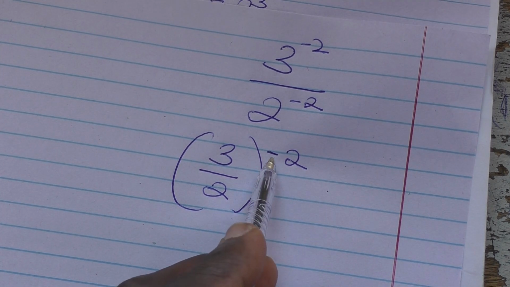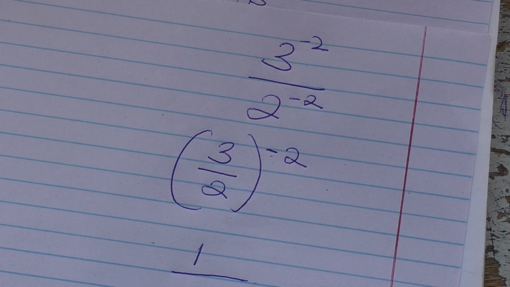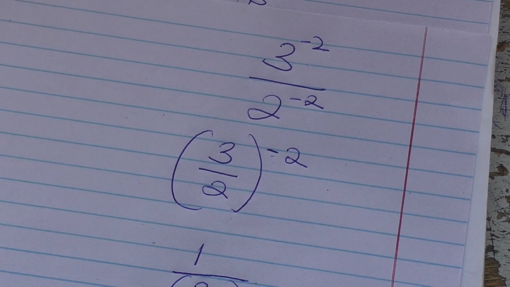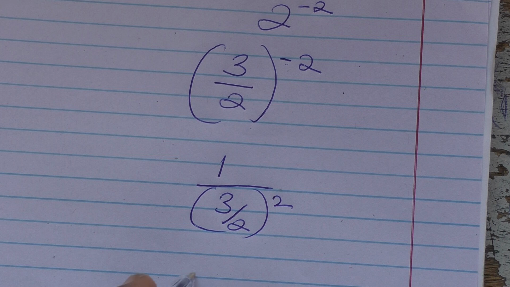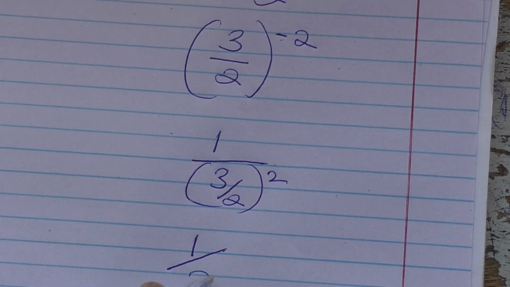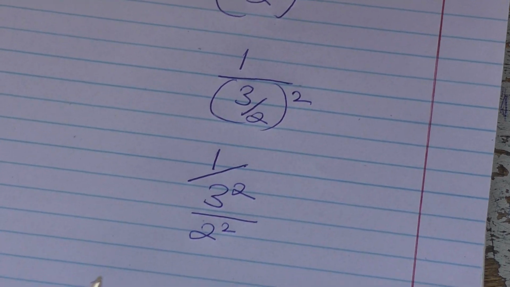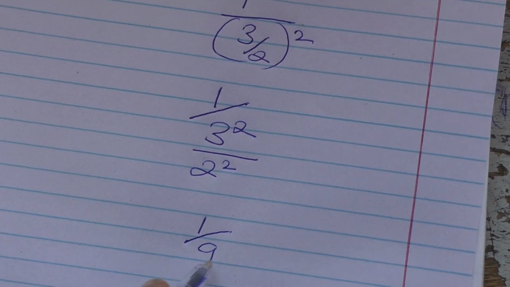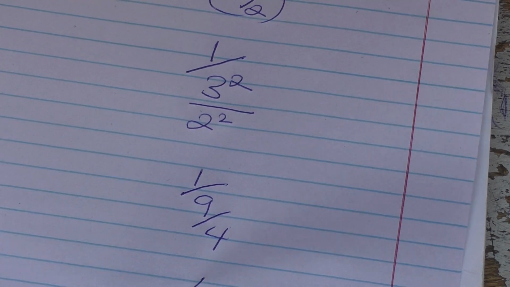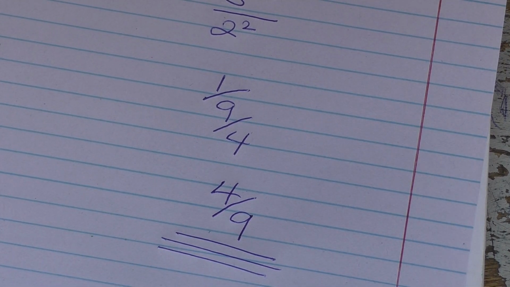But we saw that when we have a negative power, this is the same as 1 over 3 over 2 power 2. That is what we get when we have a negative power. Thereby, we shall have 1 over 3 power 2 over 2 power 2, hence giving us 1 over 9 over 4, which is the same as 4 over 9. So that is our final answer on that.